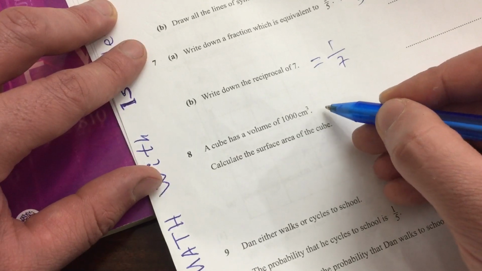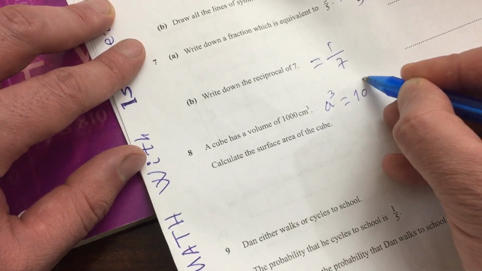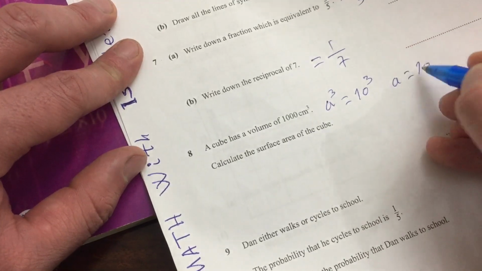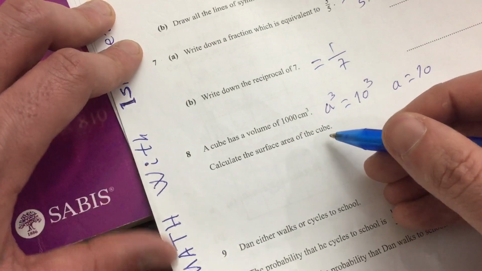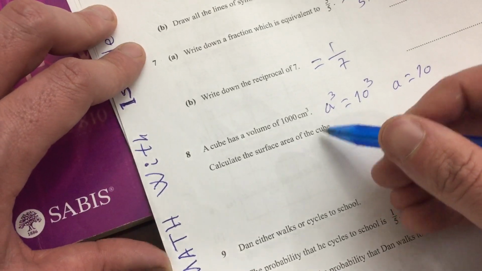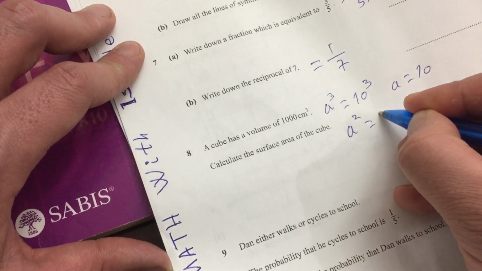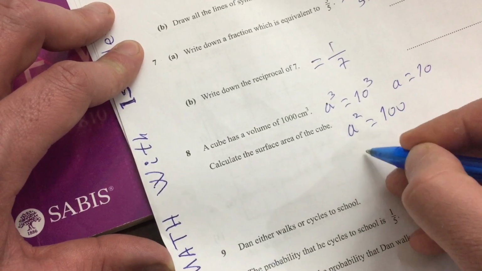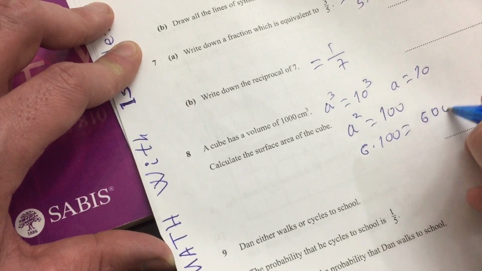The volume of a cube equals a cubed, so a equals 10. Calculate the surface area of the cube. The cube has 6 square faces. A square equals 100, and 6 multiplied by 100 equals 600.